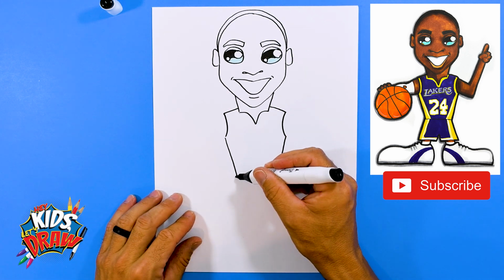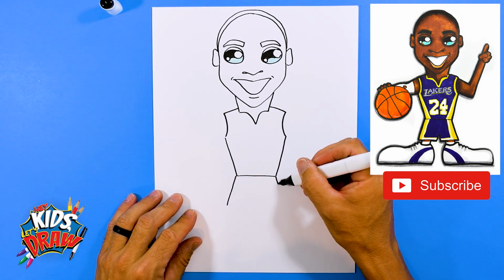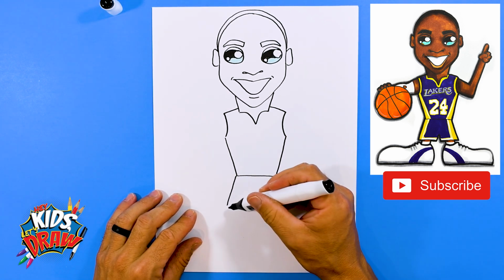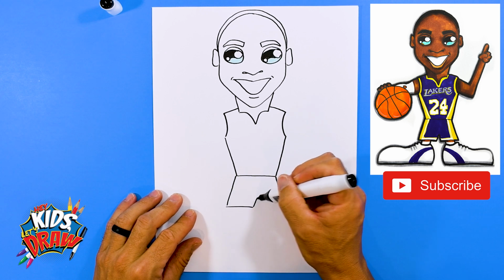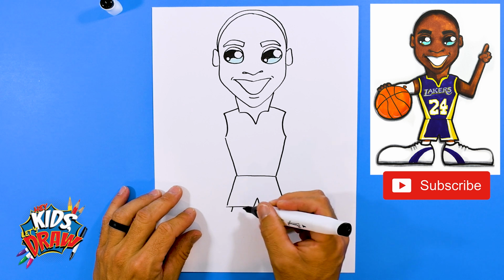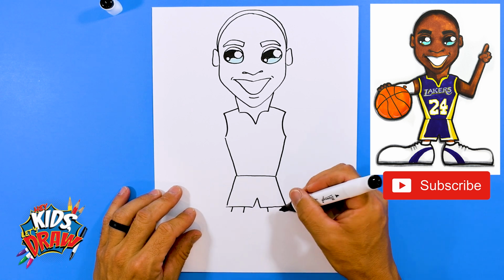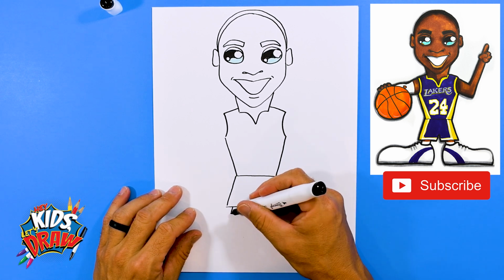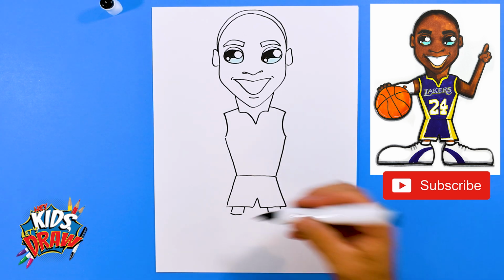Let's do the shorts. Out, out. Okay. Now the legs are small because we do these cartoon style drawings.